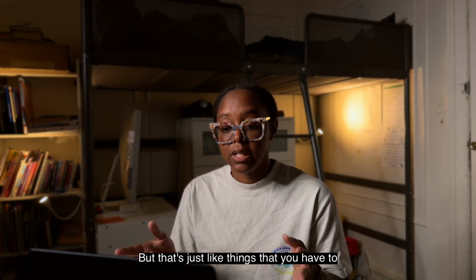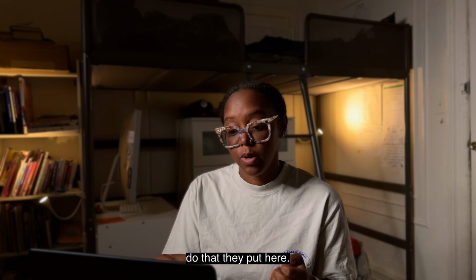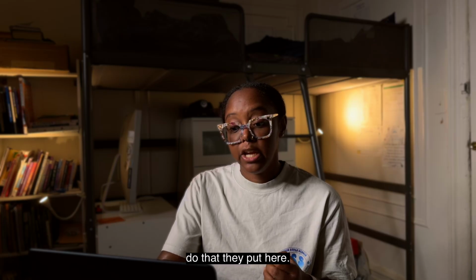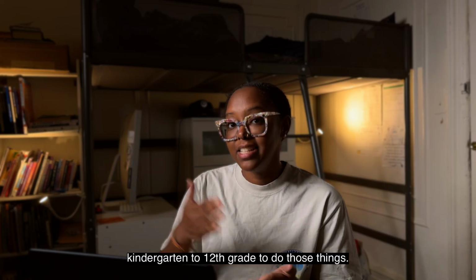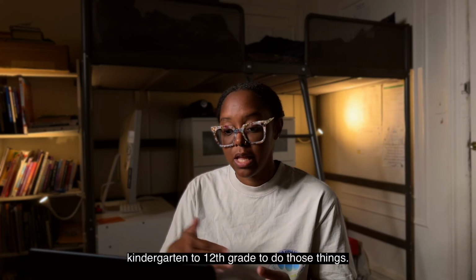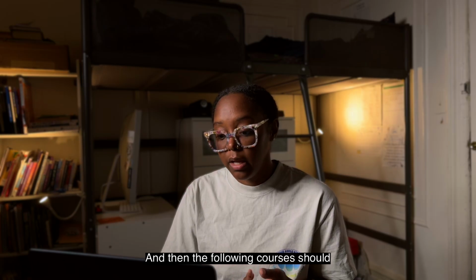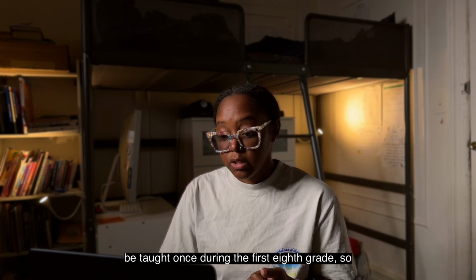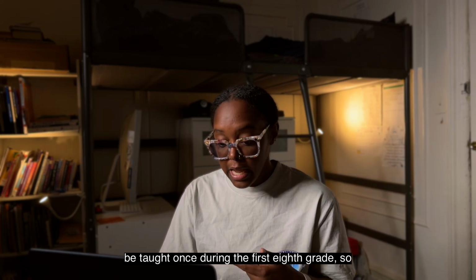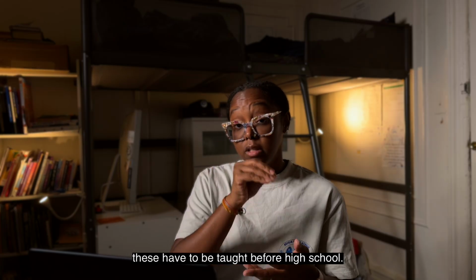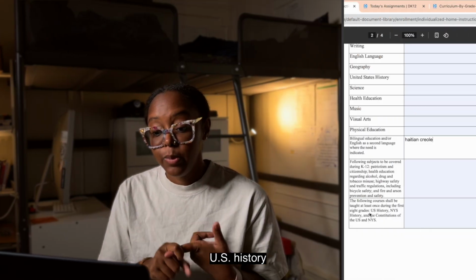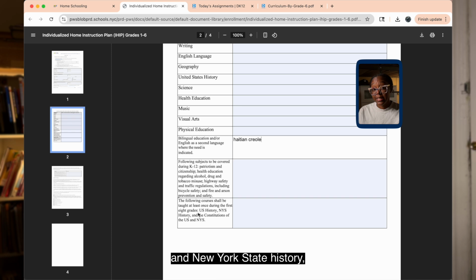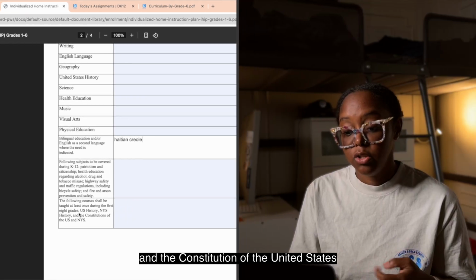But that's just things that you have to do that they put here. But you have from kindergarten to 12th grade to do those things. And then the following courses should be taught once during the first 8th grade. So these have to be taught before high school: U.S. history and New York State history and the Constitution of the United States.